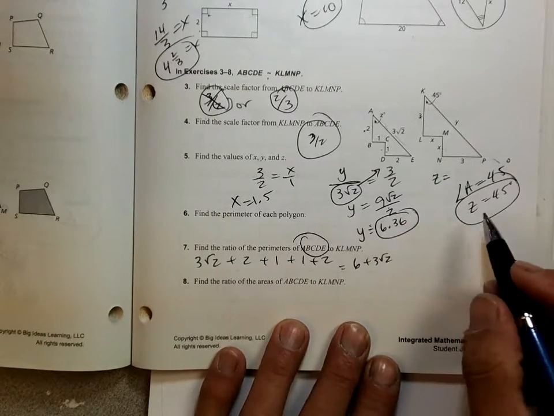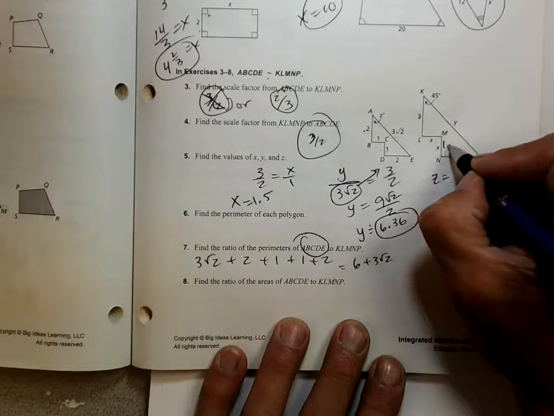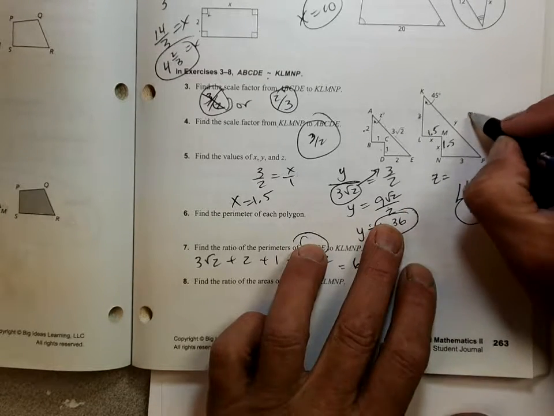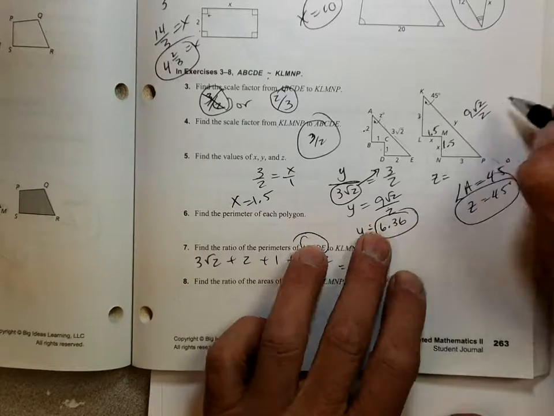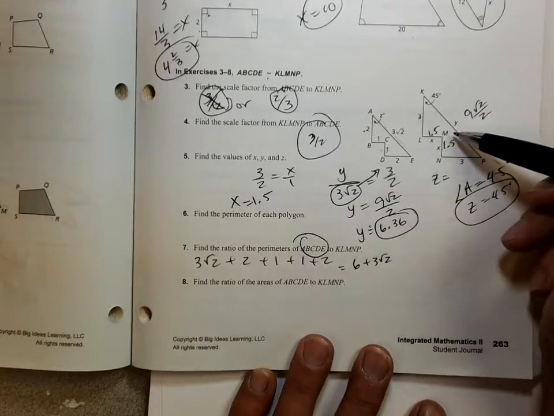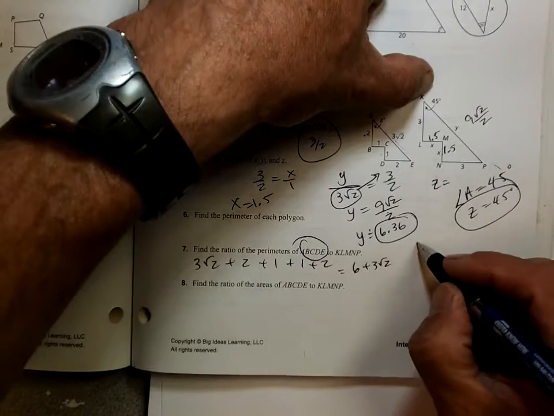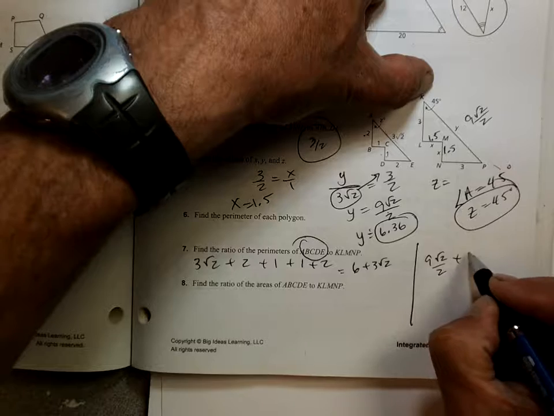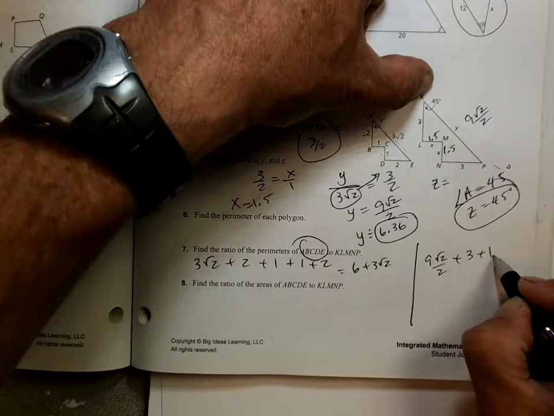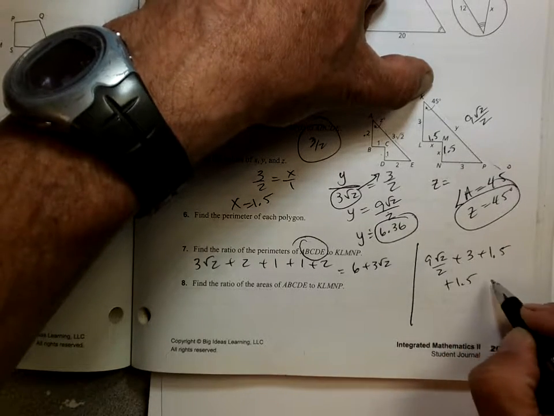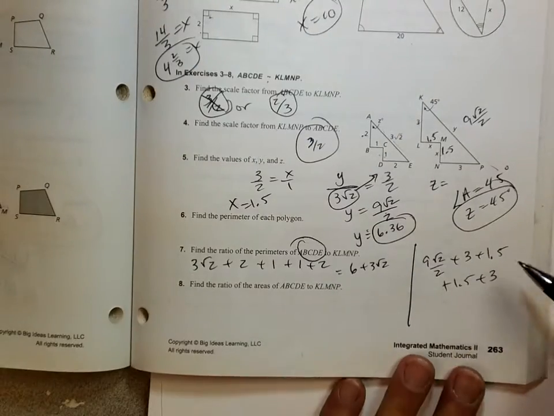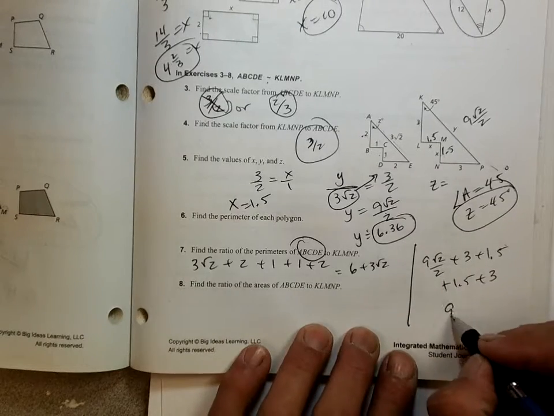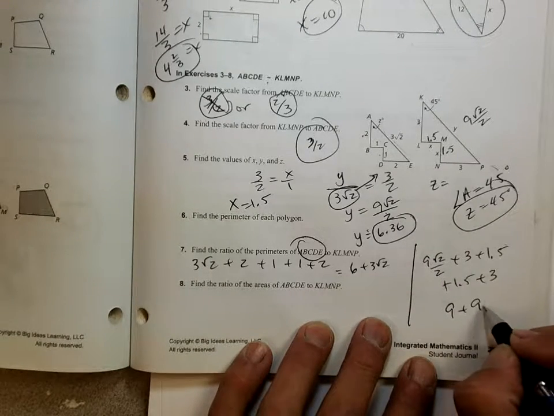And then the perimeter of the other, well, let's put these numbers in. I know that was 1.5. And I know this was 9 square root of 2 over 2. So if I start here, the other one is going to be 9 square root of 2 over 2 plus 3 plus 1.5 plus another 1.5 plus 3. If I add them all up, it's going to be 3, 4, 5, 6, 7, 8, 9 plus 9 square root of 2. Okay?